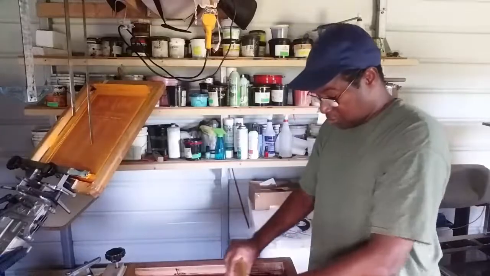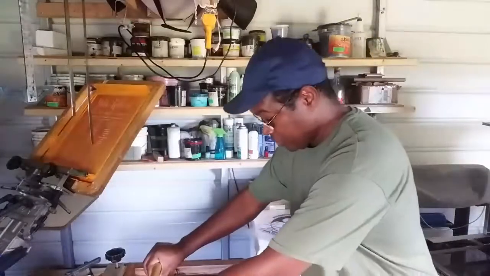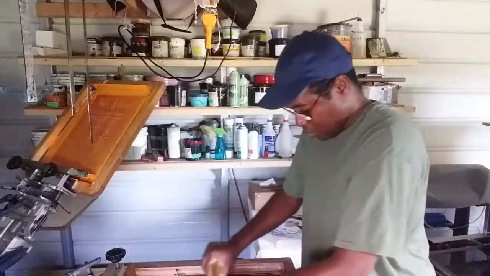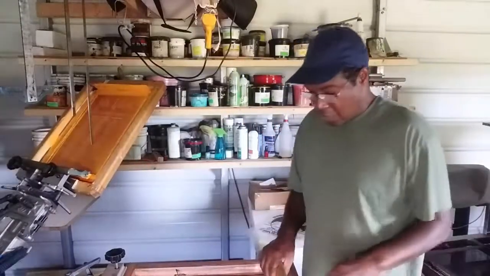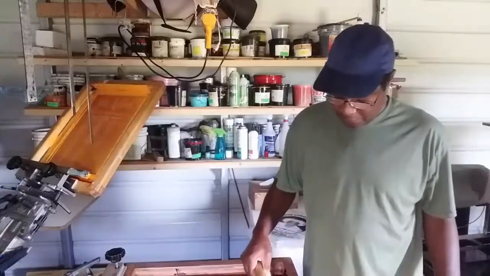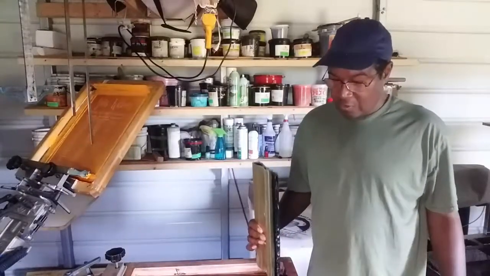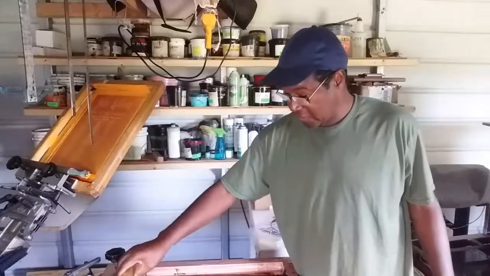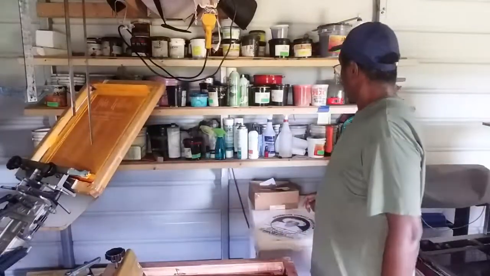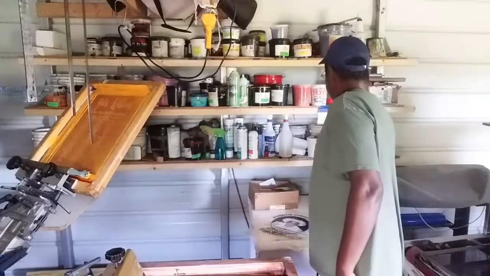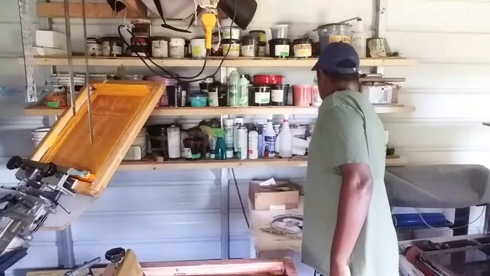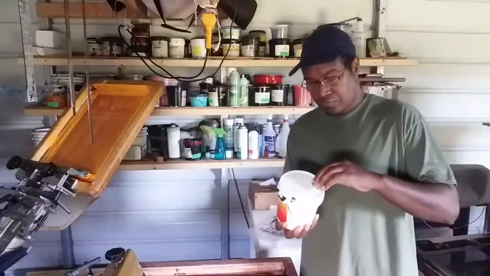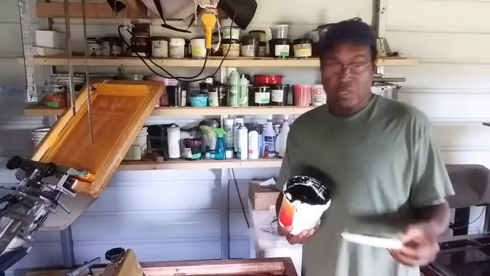All right, I'm just gonna do a simple flood, and then we're gonna print. And also here I'm using a process black, which is this here.